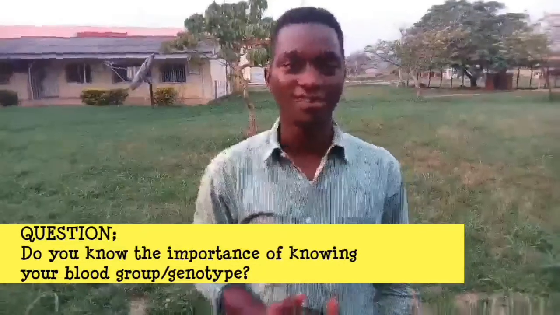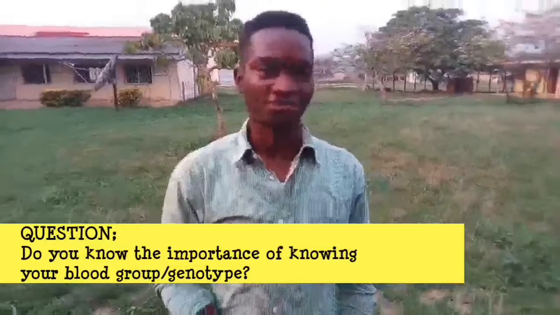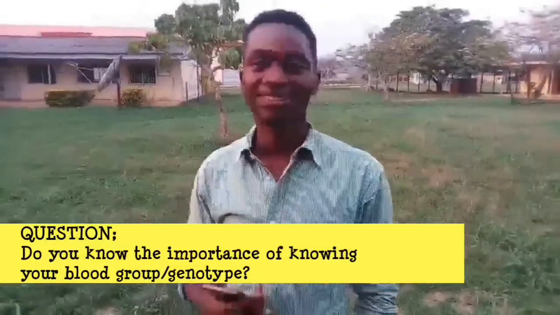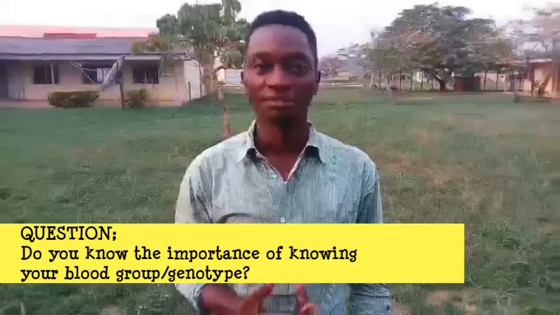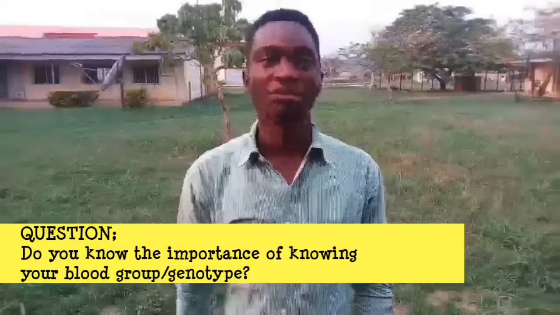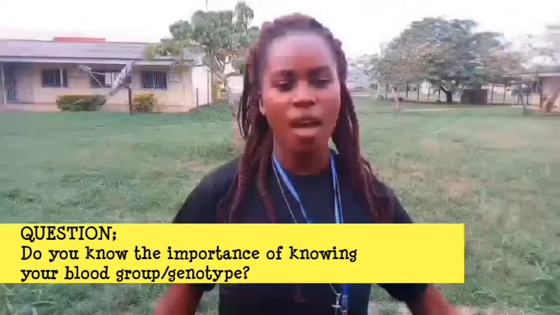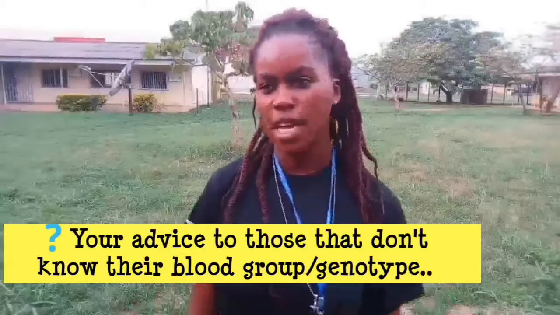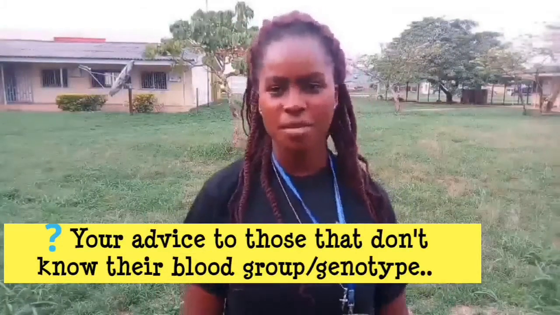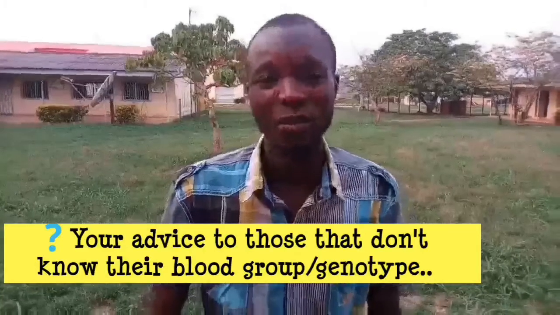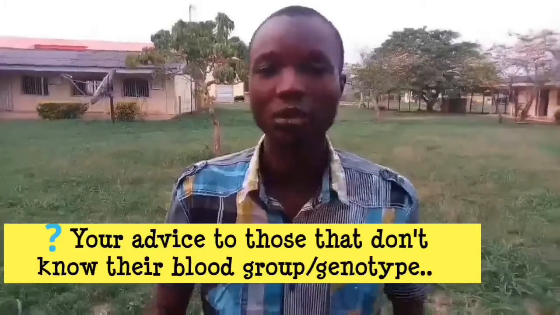One of the major importances in terms of relationship: you're going into a relationship with someone, you have to know that person's genotype as well as yours, so that you know if you are compatible or not. Actually, the advice I have for those that don't know their blood group and genotype is to go to the hospital and check for their blood group. Try to get to know our genotype, because the earlier we know, the better it is for us to make some decisions in life.